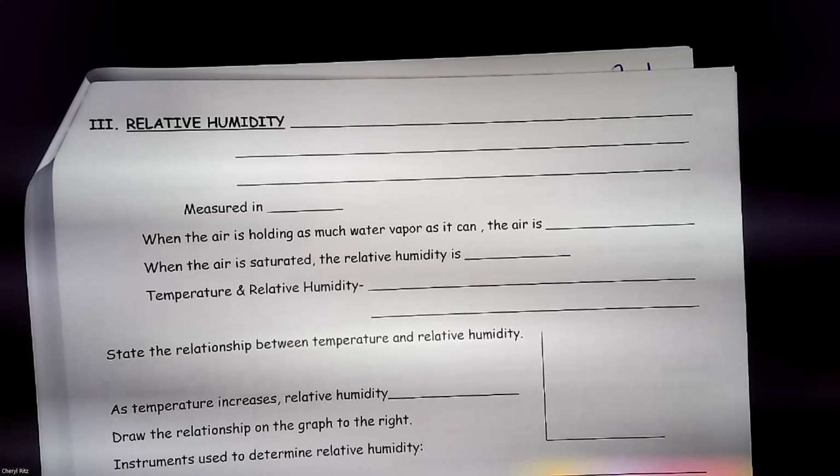If you have a sponge that's 100% filled up, what happens if you try to add more water to that sponge? It leaks. So what about if the air is 100% filled up and we try to add some more? It's raining. So 100% humidity is when it rains.